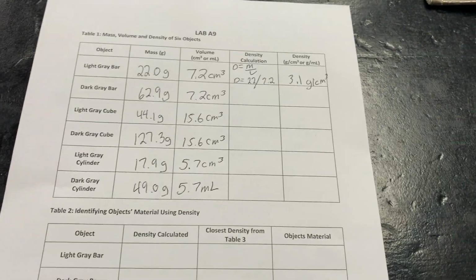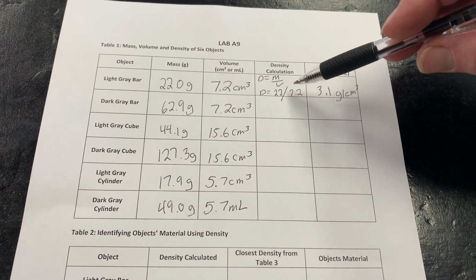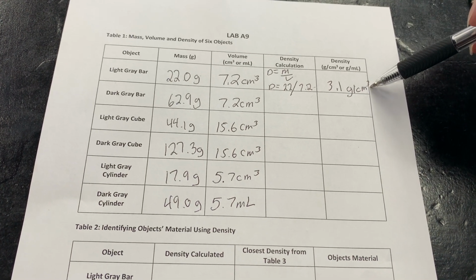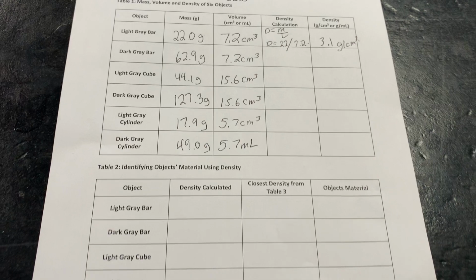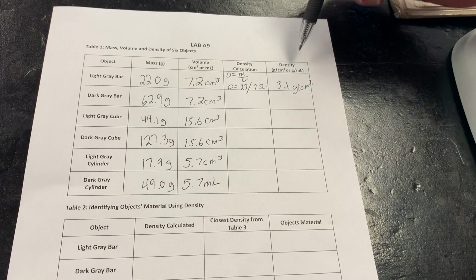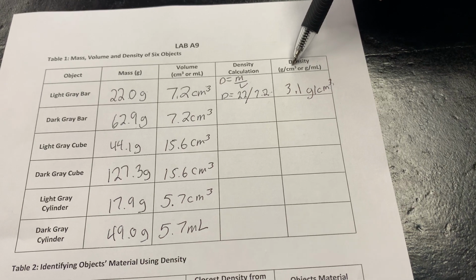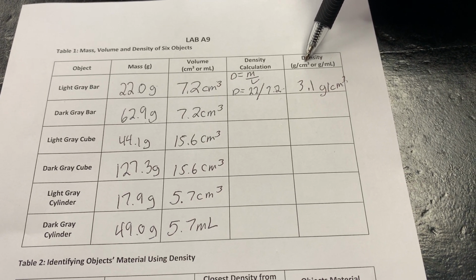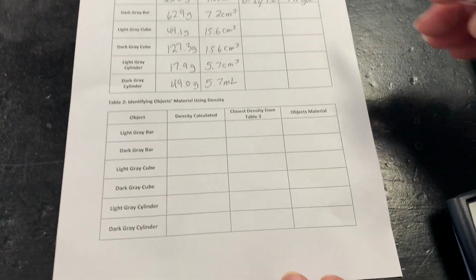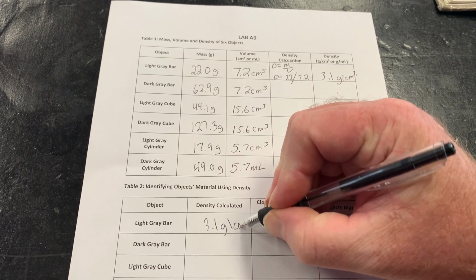Okay, so what you need to do is do the rest of these problems. You need to show the formula and your numbers substituted into the formula, and your answers with the correct units. If they used grams per milliliter or milliliters in the measurement for volume, you have to use grams per milliliter. If they used the measurement method then you have to use grams per cubic centimeter. Our calculated density was 3.1 grams per cubic centimeter.